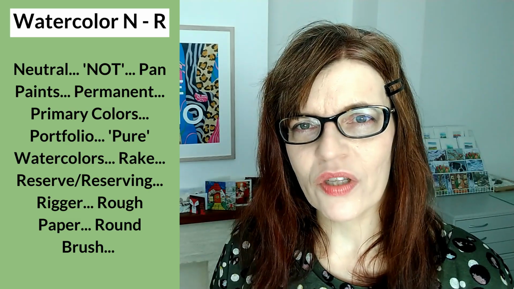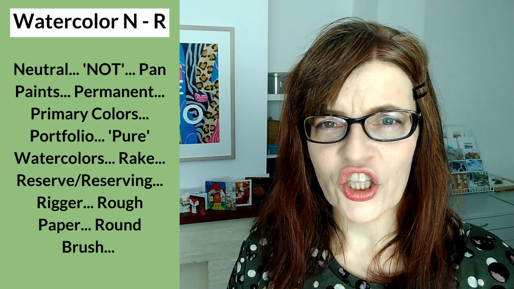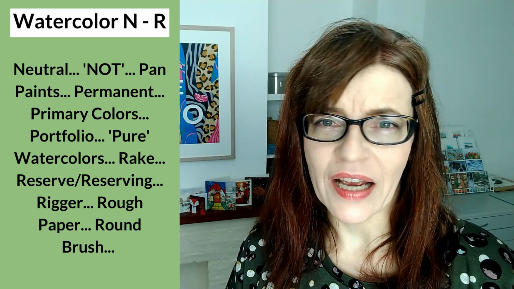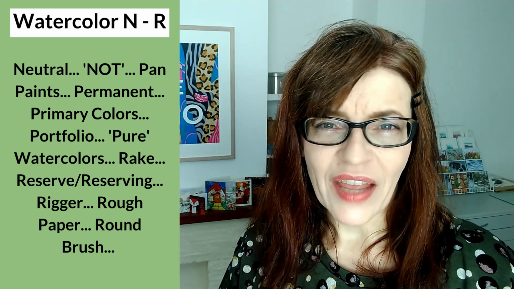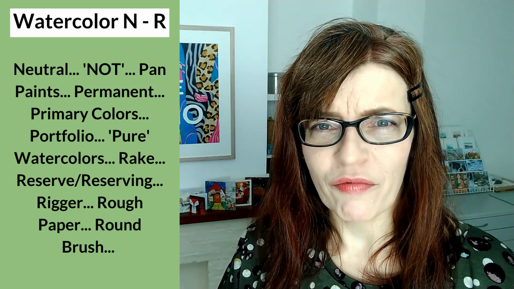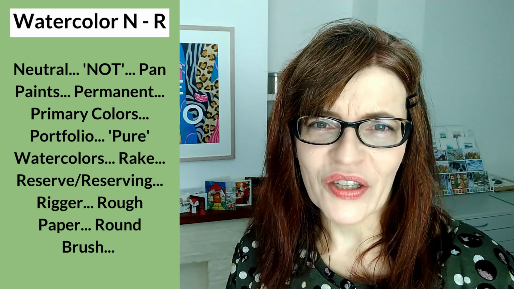So now we're going on to the N's, and let's start with neutral colour. So a neutral colour is generally one that would be considered a brown, a grey, a beige, and what they all have in common is that they all have all three of the primary colours in. They're those muted neutral colours that can be really hard to mix.